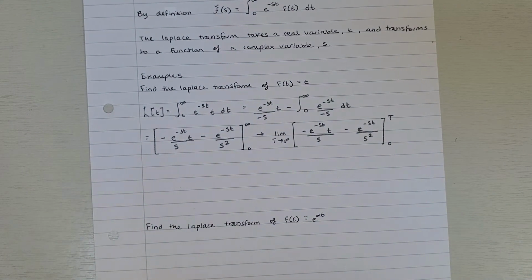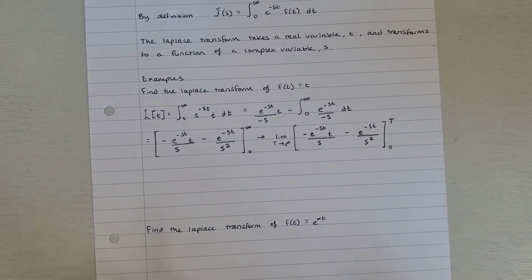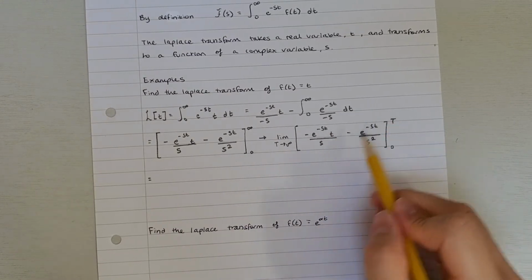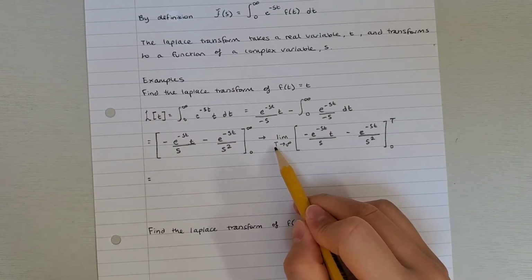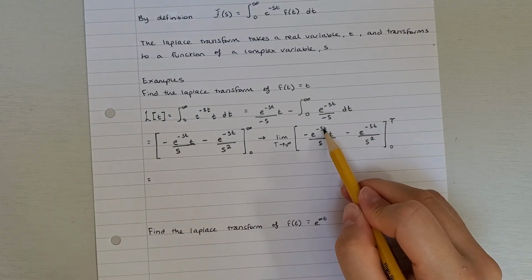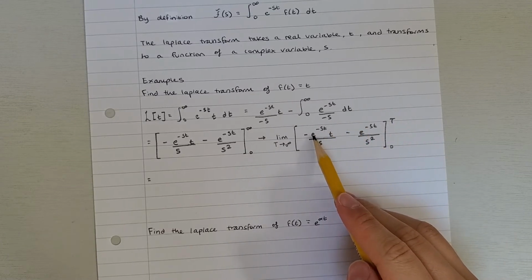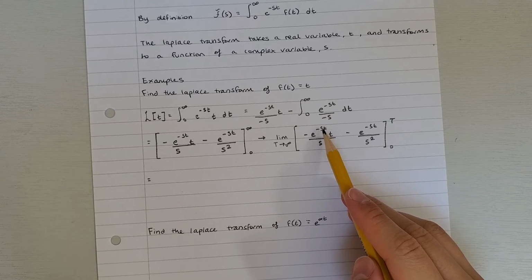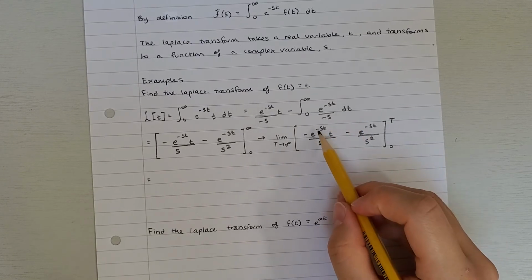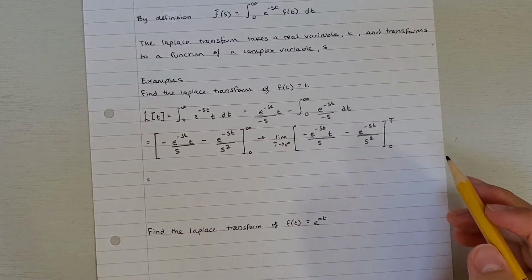Now we can substitute in the integration bounds. If we assume a very large number, because t approaches infinity, then e to the negative st becomes e to the negative of a very large number.